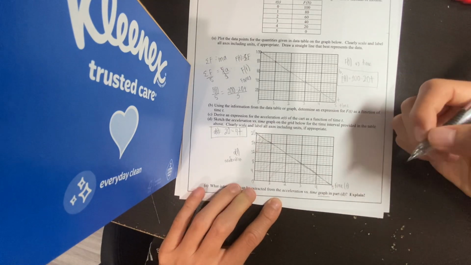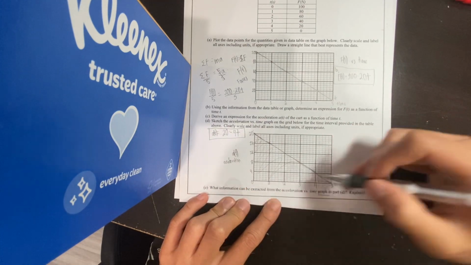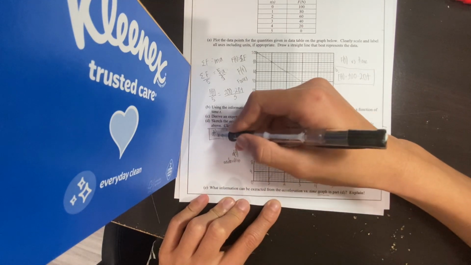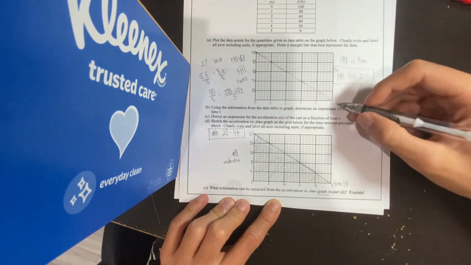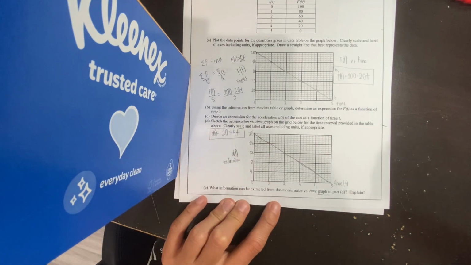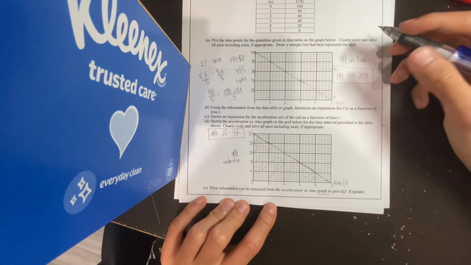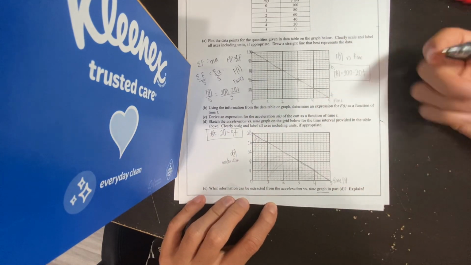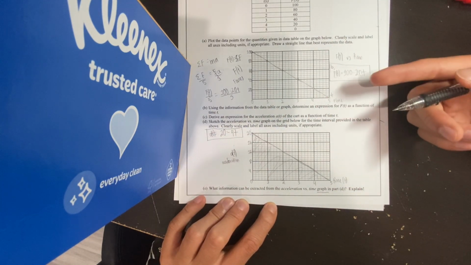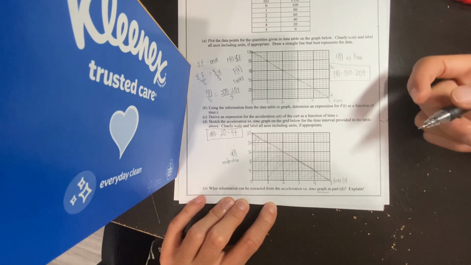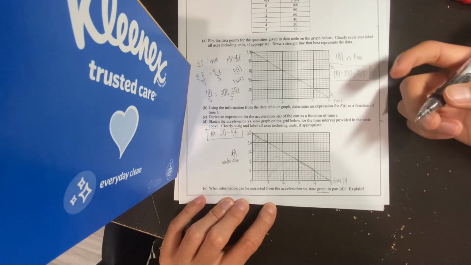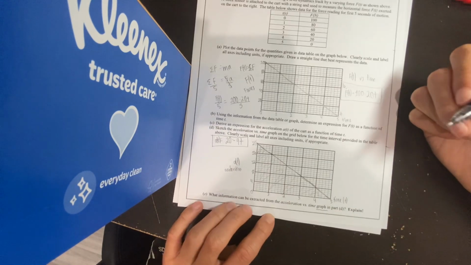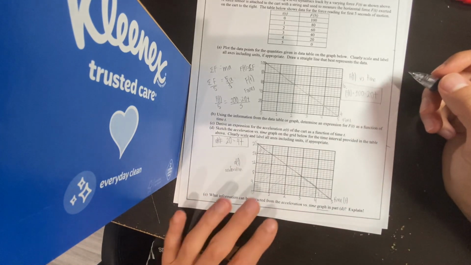So we can find velocity from 0 to 5 there. We can integrate the acceleration to get velocity, and we can integrate velocity to get position. And yeah, that's the information you can get from that.